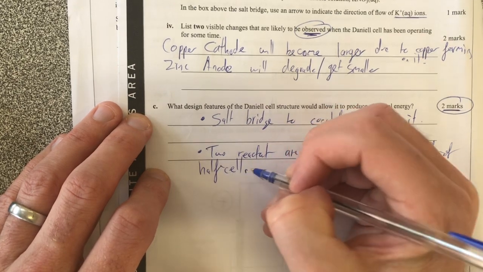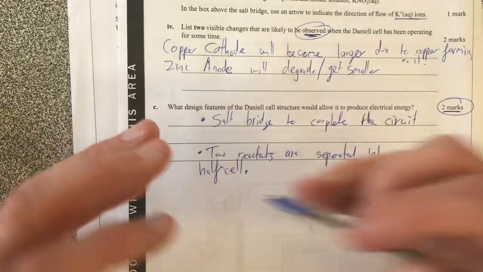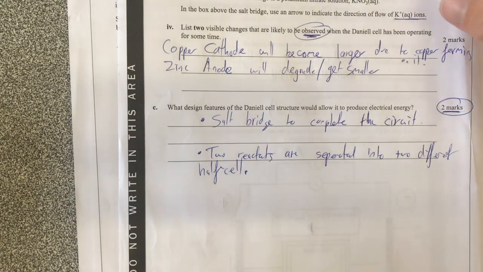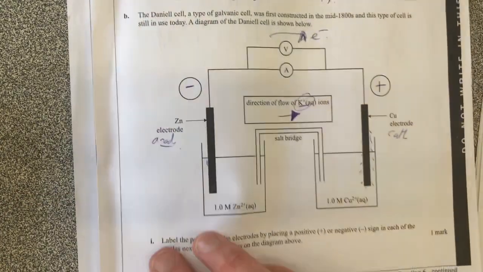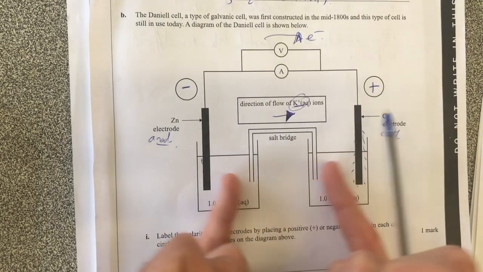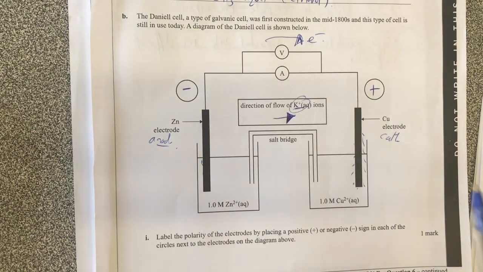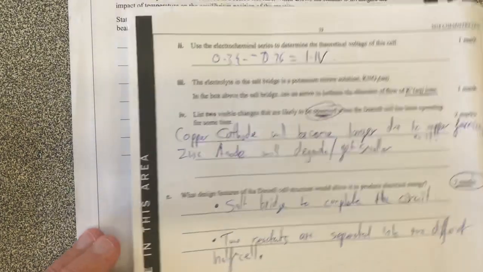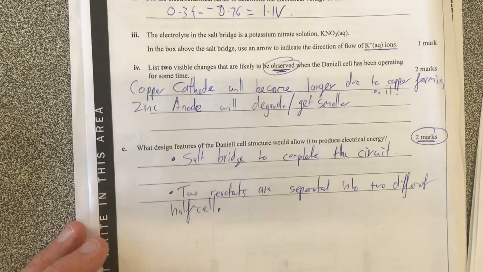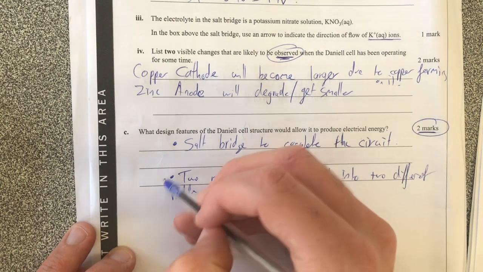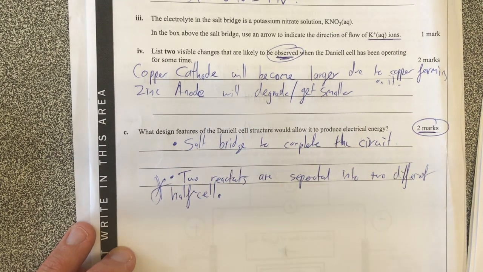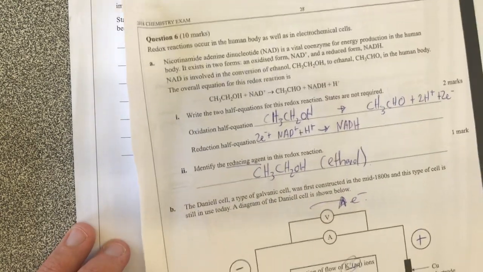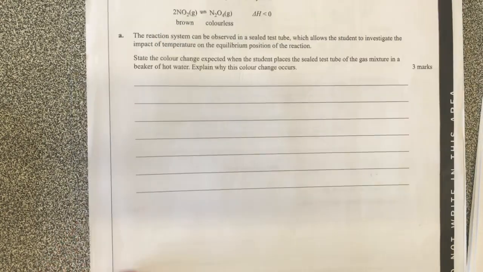Without the reactants being separated into two different half cells, you're just going to produce heat energy. To be able to produce electrical energy, you need to move your cells away from each other and connect them via a salt bridge and a wire. We can probably talk about the external wire in there as well, but I think the most important one is the fact that they're separated. And that, my friends, I believe is question 6 done. On to question 7 in the next video.